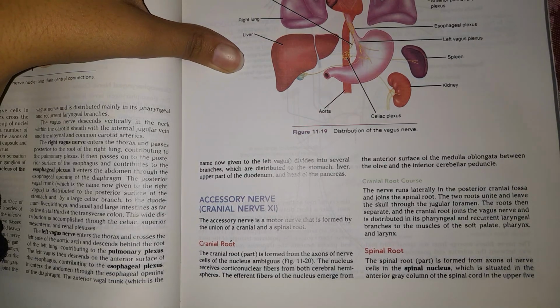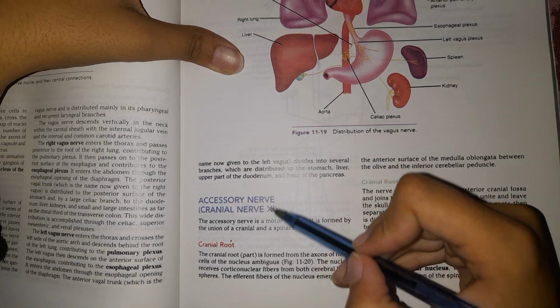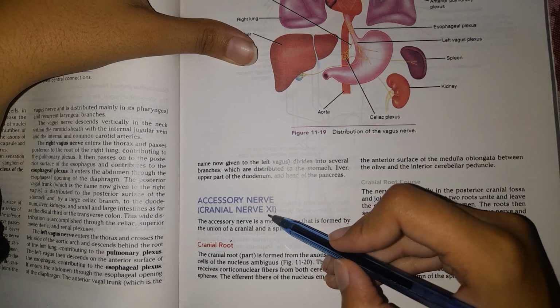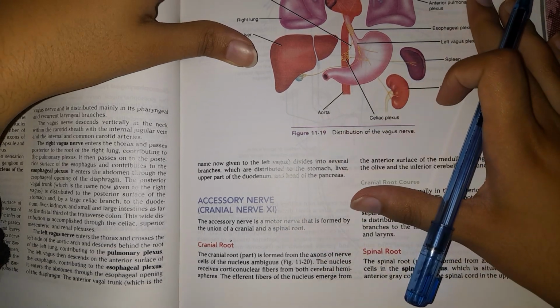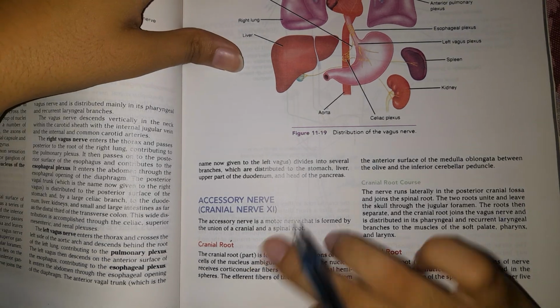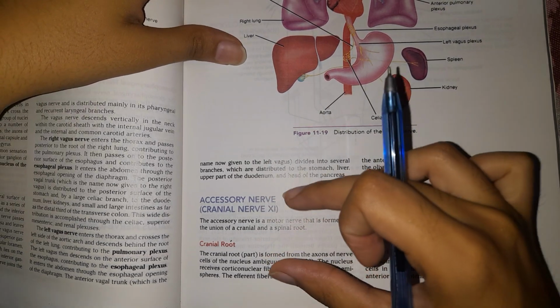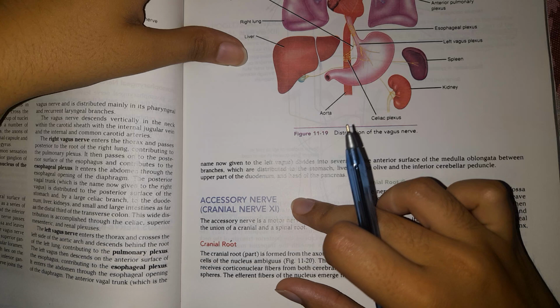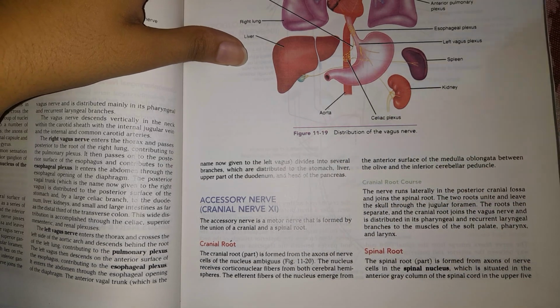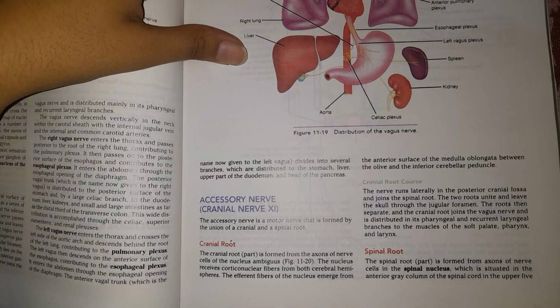In the series of the cranial nerves, we are going on to the second last nerve, that is cranial nerve number 11. After that we will have cranial nerve number 12, and then we will be done with our cranial nerves. So first of all, we are going to find out where cranial nerve number 11 comes out from, how many roots it has, and how many nuclei it has.